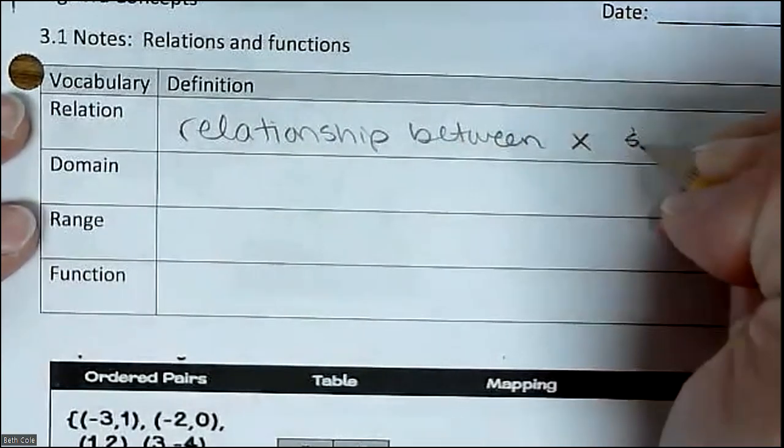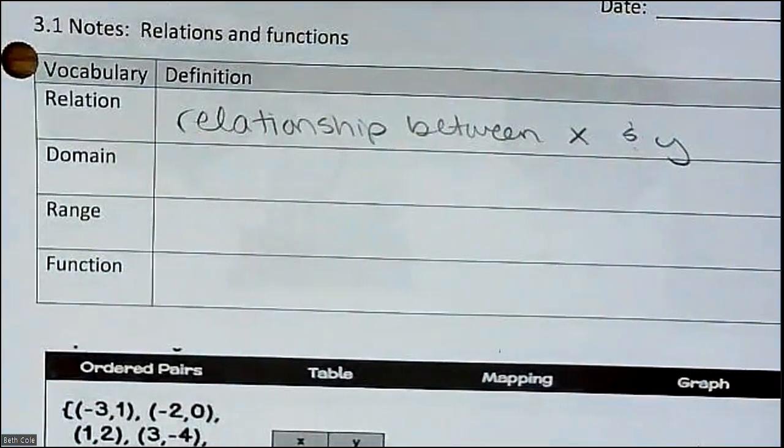Between X and Y, the independent variable and the dependent variable. Just relationship between two things. That's what that means.